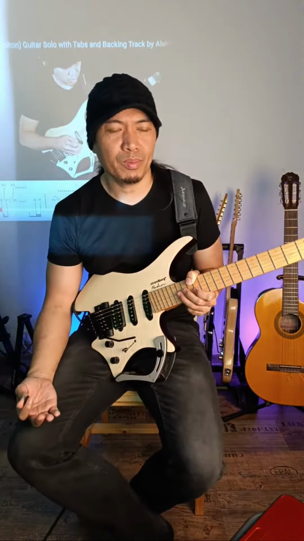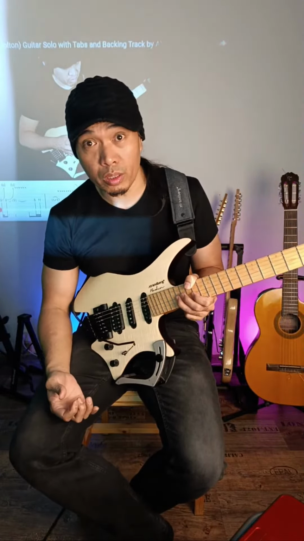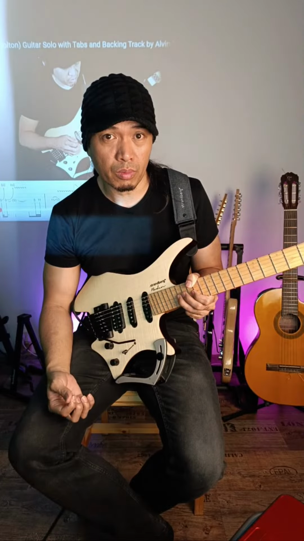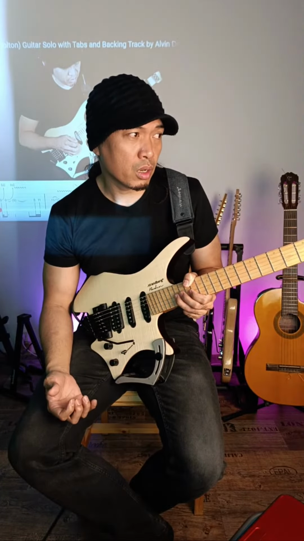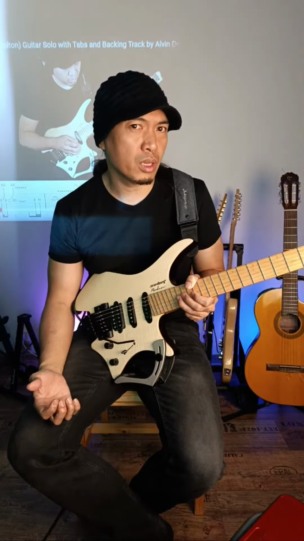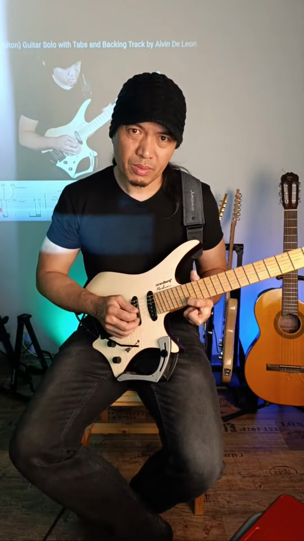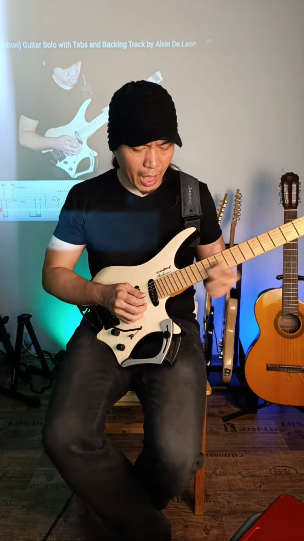Again, lots of bending, and that makes it more, I can say, emotional. Bending is really emotional when you do it. If you do slides, it doesn't have that attack.